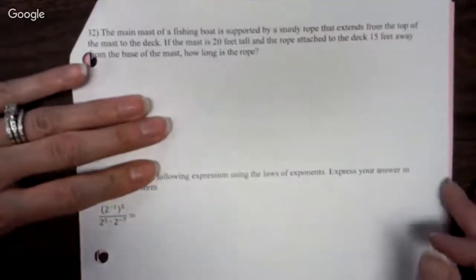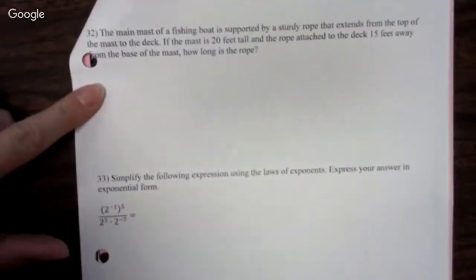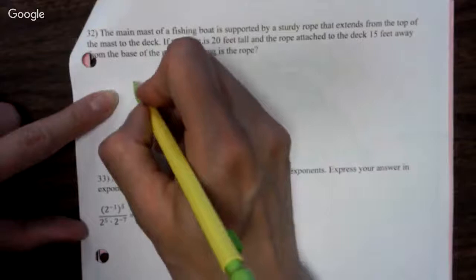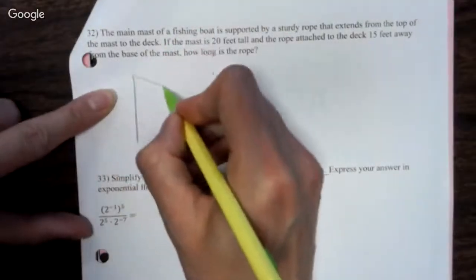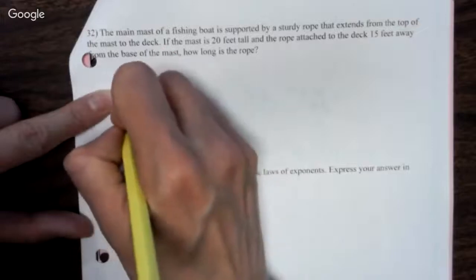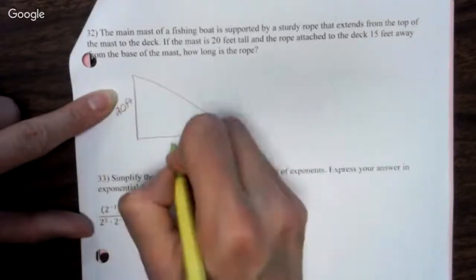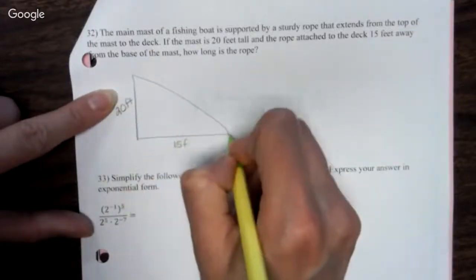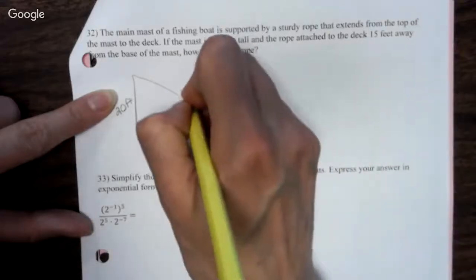All right, 32. The main mast of a fishing boat is supported by a sturdy rope that extends from the top of the mast to the deck. So here's our picture. That's the rope. It says the mast is 20 feet tall. Rope is attached 15 feet away. So here's how long is the rope.